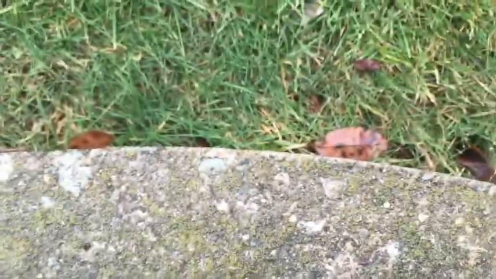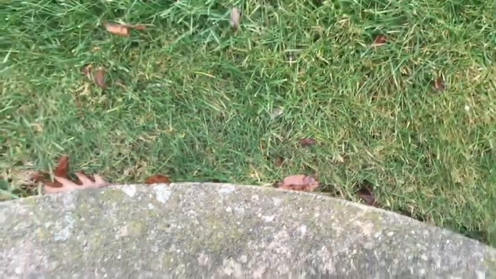This is from the area of photo 2. And as you can see, the edge, as you zoom out, would be rounded. This has no concrete lip. So photo 2 is the rounded edge.